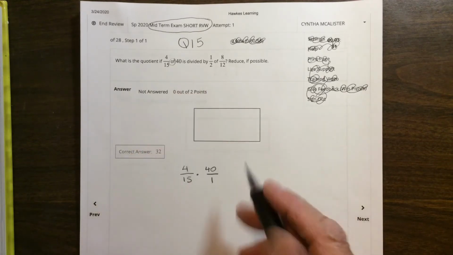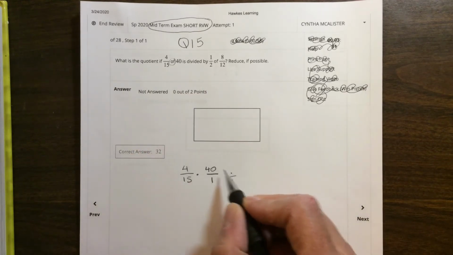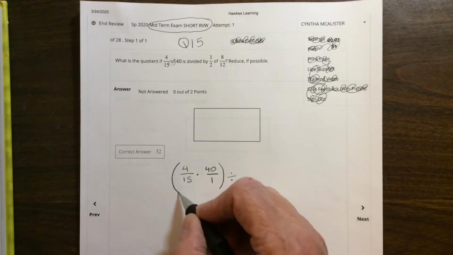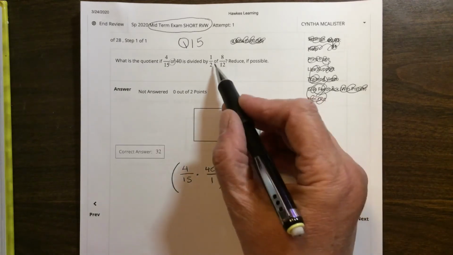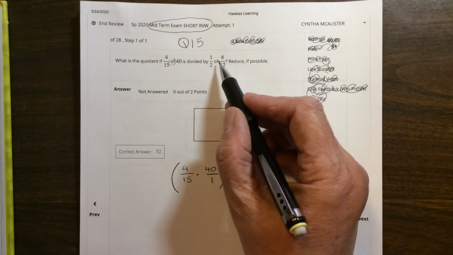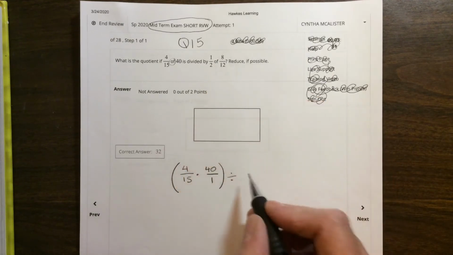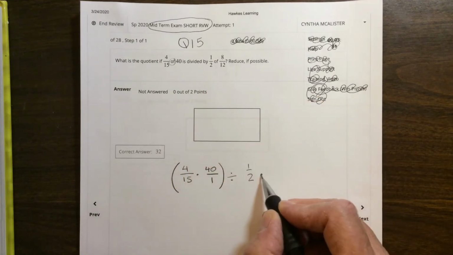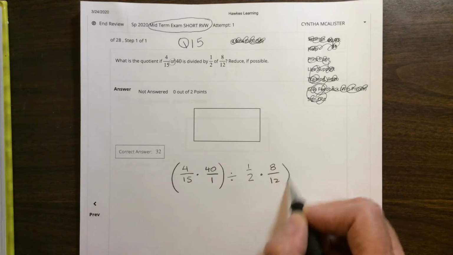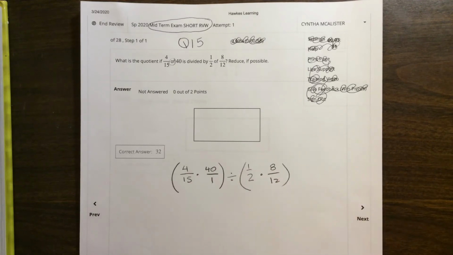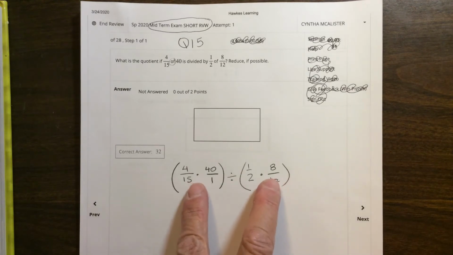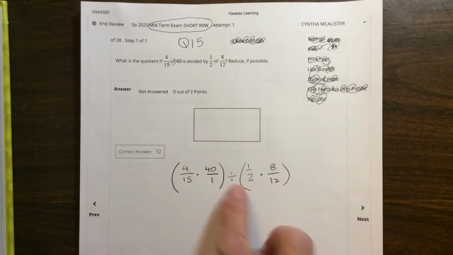And then that's going to be divided by, and let's just go ahead and put some parentheses around this, 1/2 of 8/12. Again, this is multiply. I'm going to put parentheses around that because we definitely want to be doing the multiplication first, and then we'll be dividing.